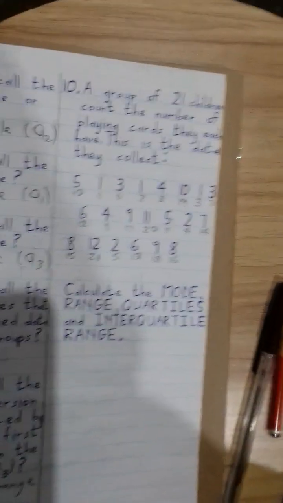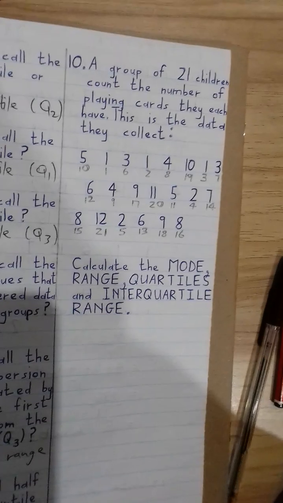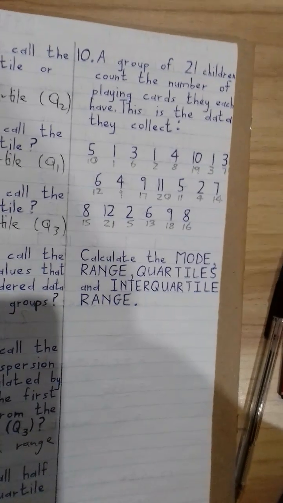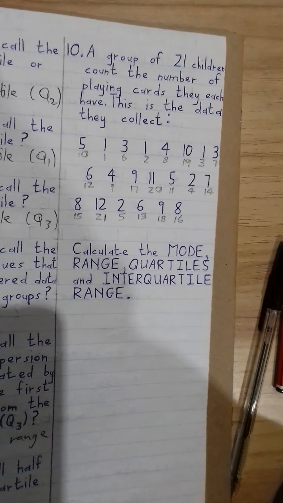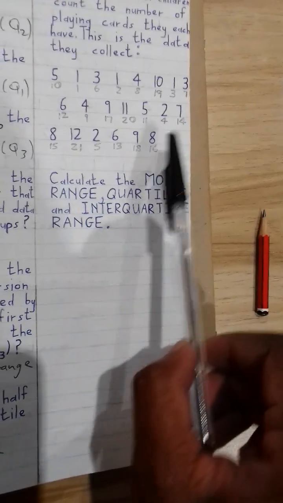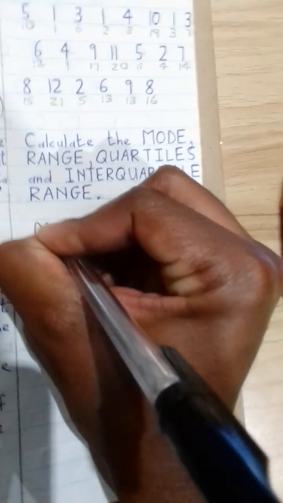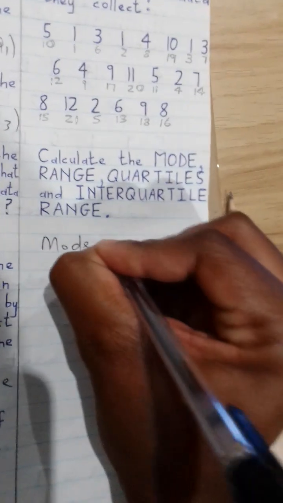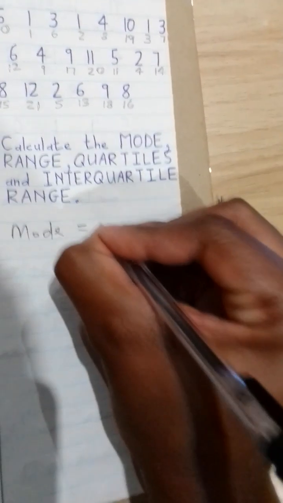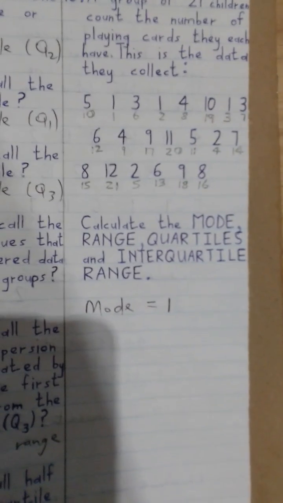21 in total. You check if they are all numbered. Indeed, they are all numbered, right? The mode is the most frequently occurring score. We have 3 ones, right? The others are in sets of 2. So the mode is 1 because it occurs mostly, right? Then range.